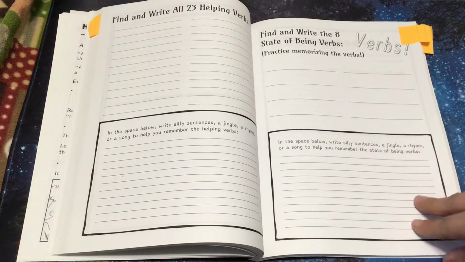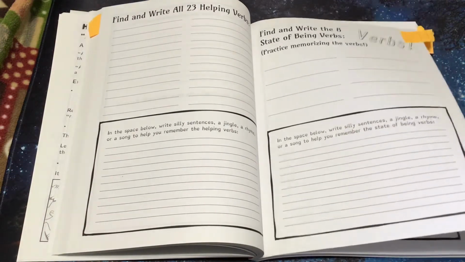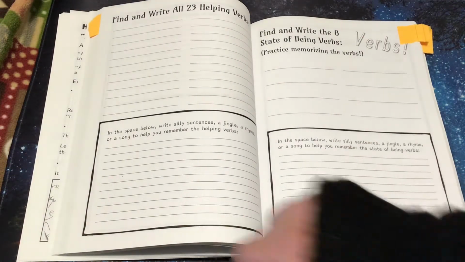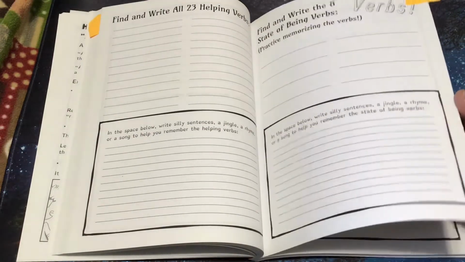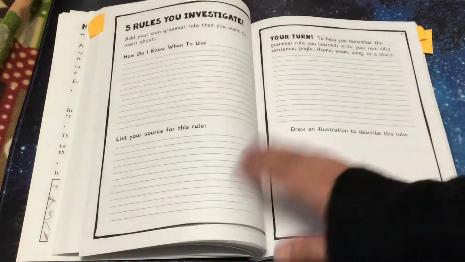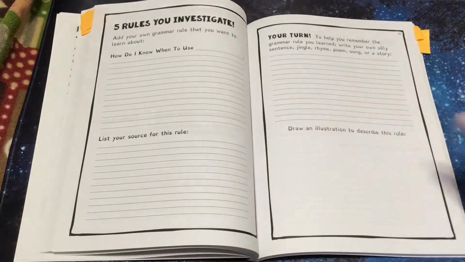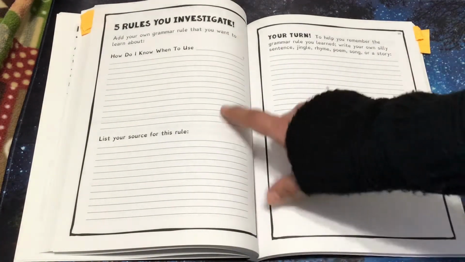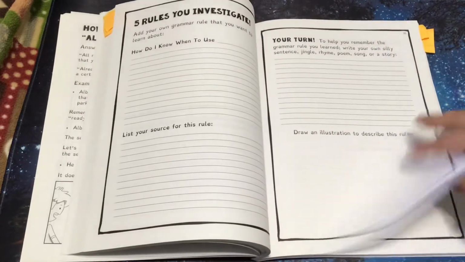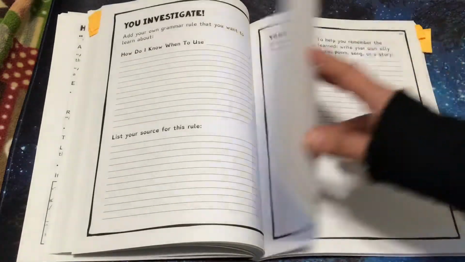Find and write the 8 state of being verbs. And they can also do this before they start the top 30. And then 5 rules you investigate. So here, if they have a rule that they're not sure about, then they could investigate one of their own rules. So there's some pages for that.